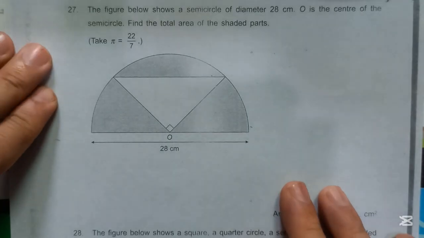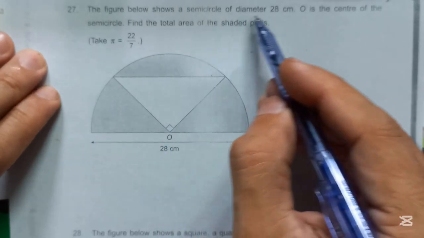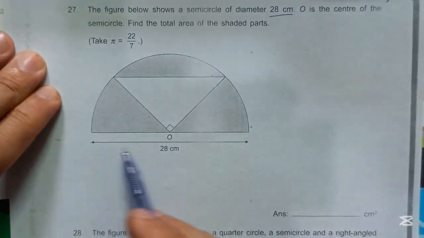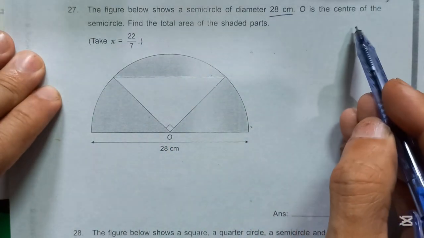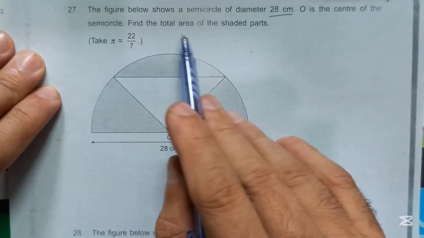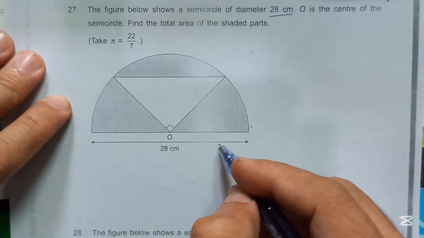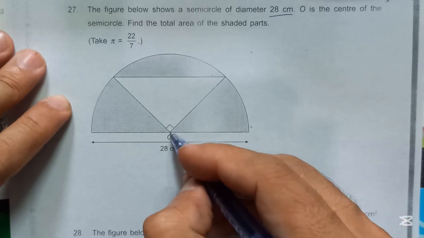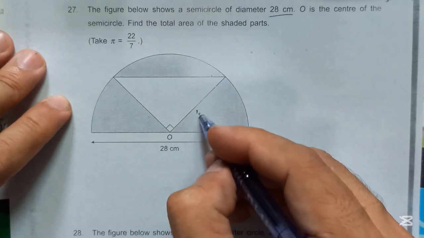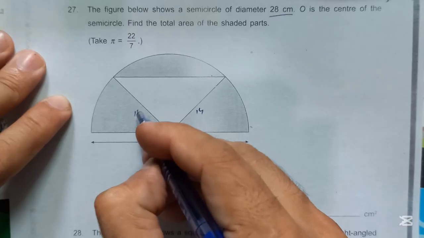Here is another important question. The figure below shows a semicircle of diameter 28. So this is the diameter of the semicircle. O is the center of the semicircle. Find the total area of the shaded part. So this is 28, so the radius of the circle will be 14. So this is 14. This will also be 14.